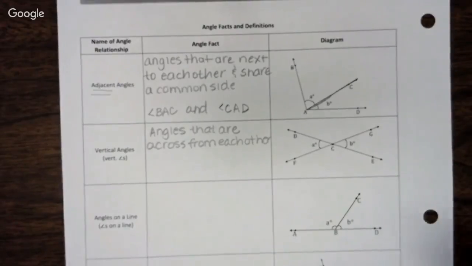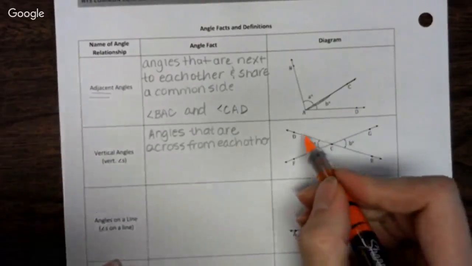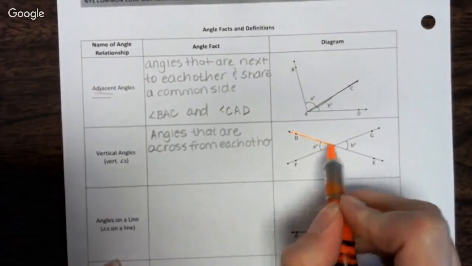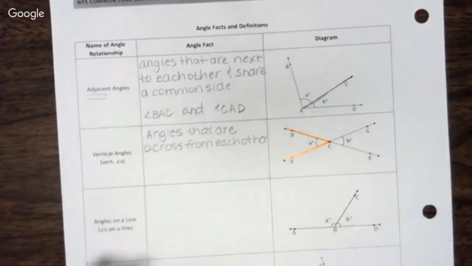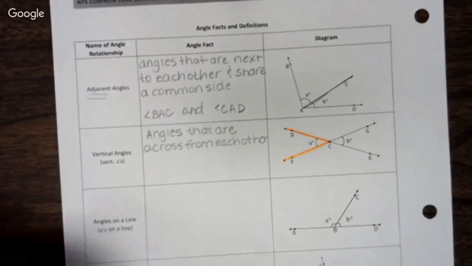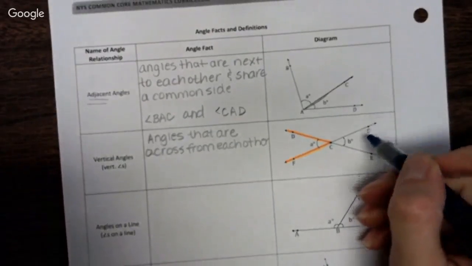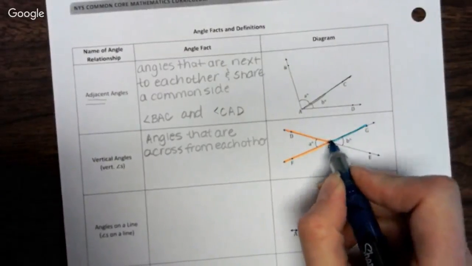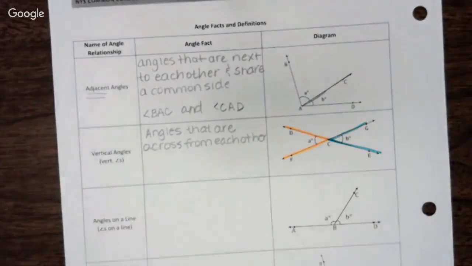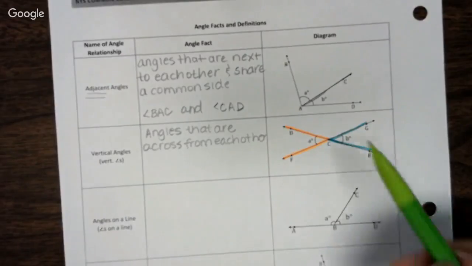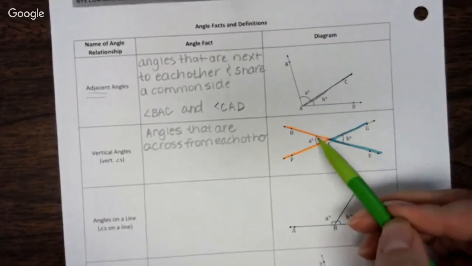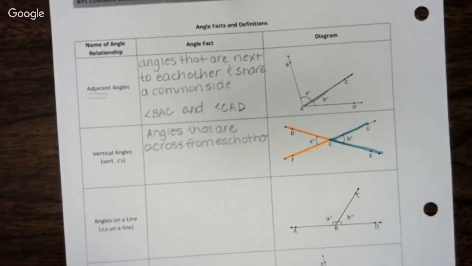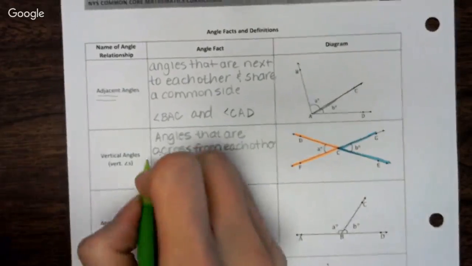All right, so here's one of the angles. So DCF, that's one angle. And the angle that's directly across from that will be GCE. Notice they kind of form an X. So the angles that are right across from each other are the vertical angles. Let me write that down.